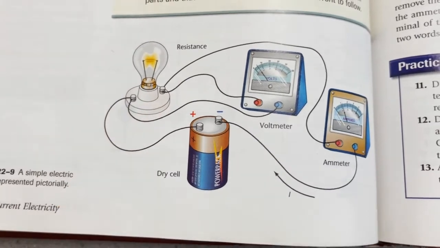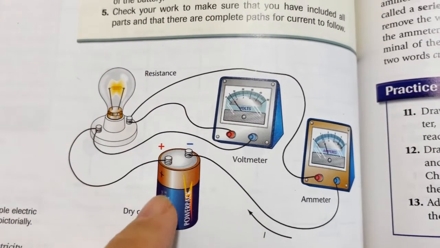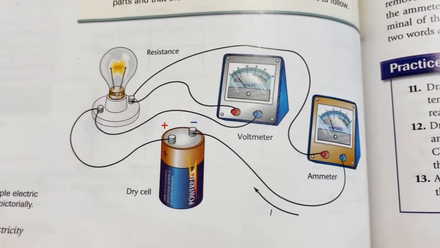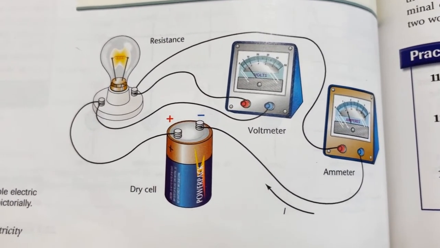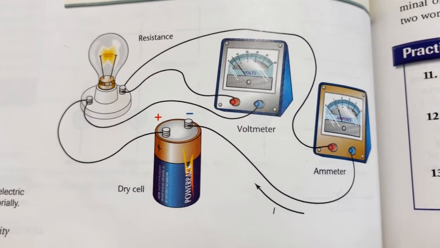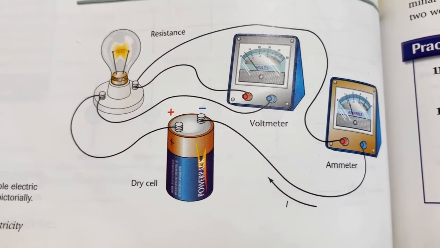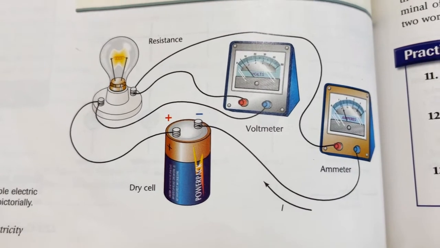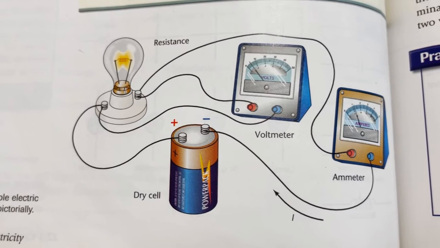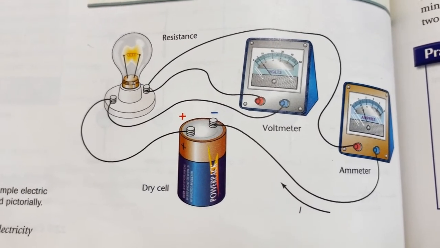Here's a light bulb and an ammeter and a voltmeter. They've got these lines representing the wires, and that looks like what we have when we've made our circuits. Convert this picture into a diagram, paying careful attention to where the wires go.